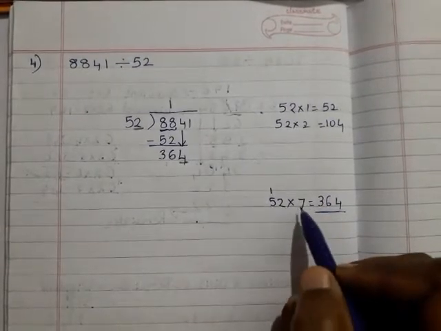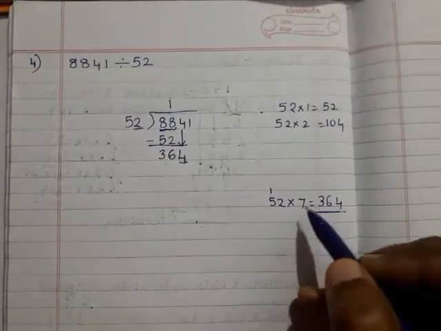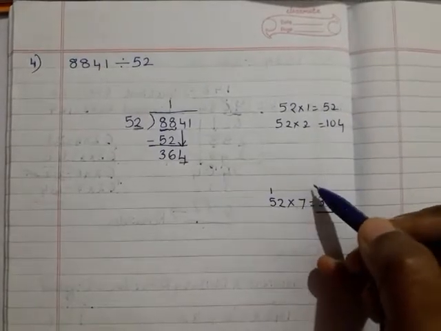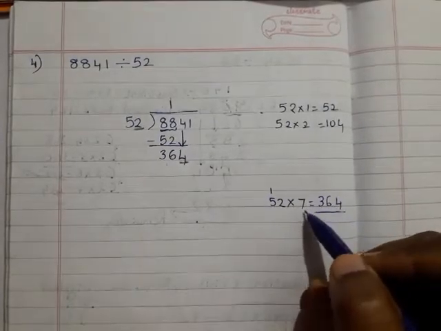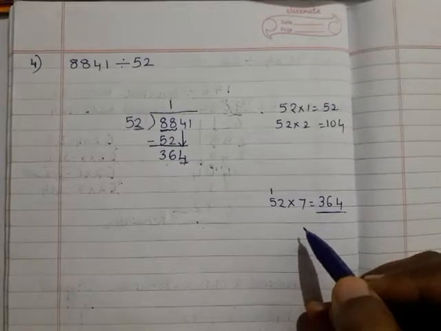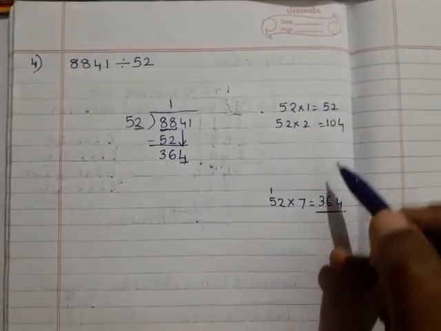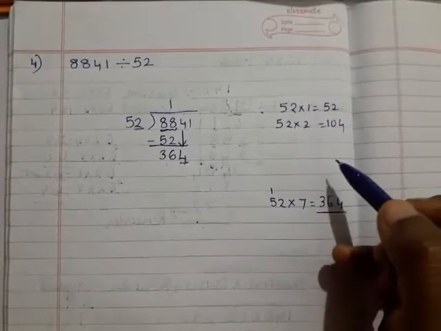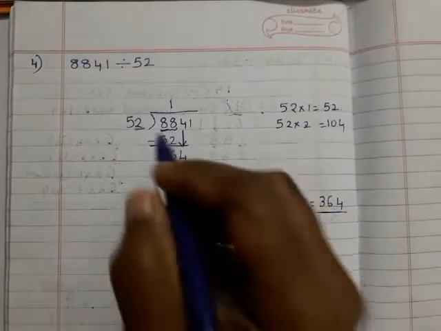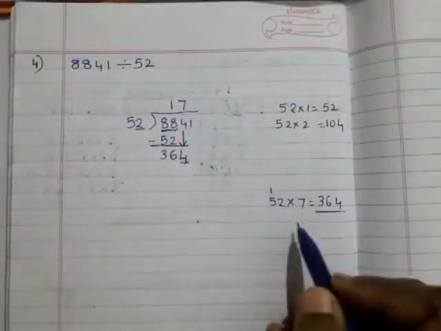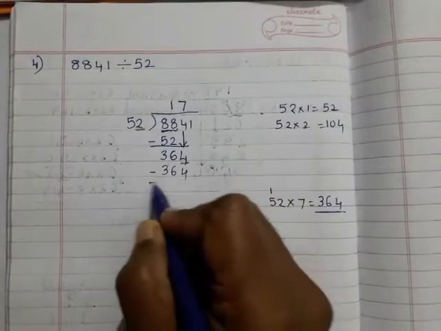Sometimes it is just an estimate. Here it does come almost exact. Sometimes it will be either one more than or one less than. One factor more than this one or one factor less than this. So we can always try this. Instead of writing the full table, multiplying with every number, you can try this also. So 52 sevens are 364. So you need to multiply again.